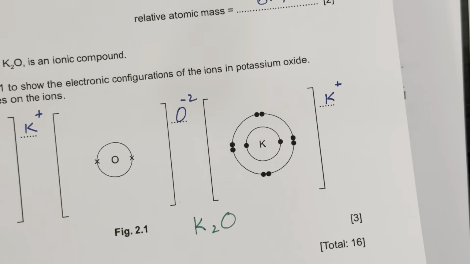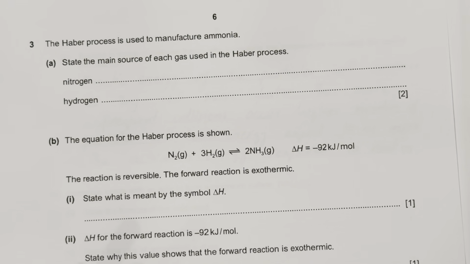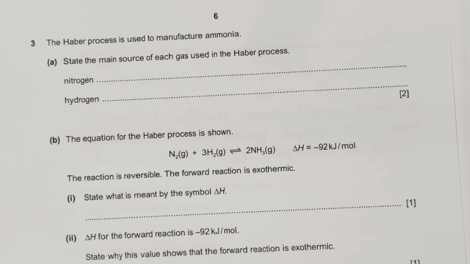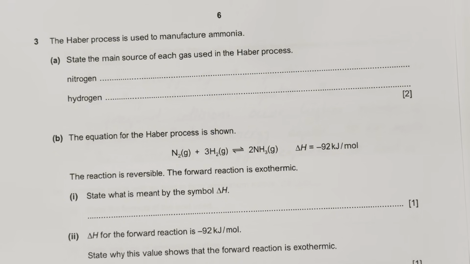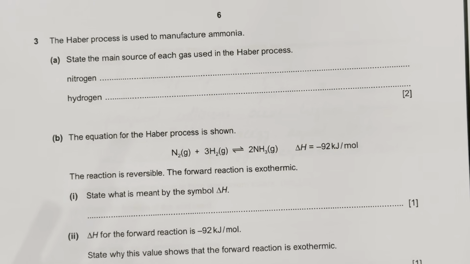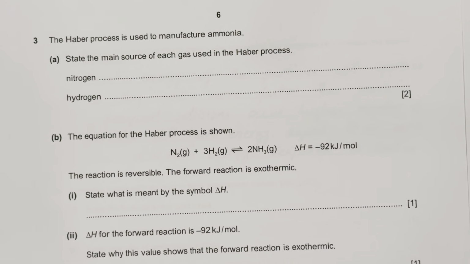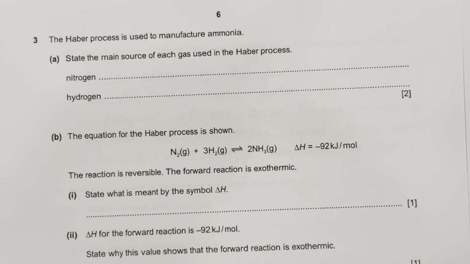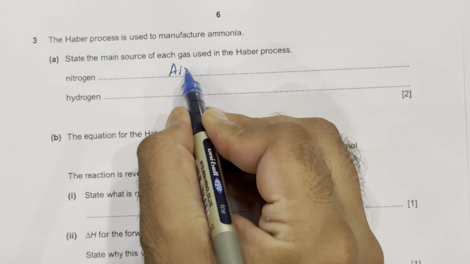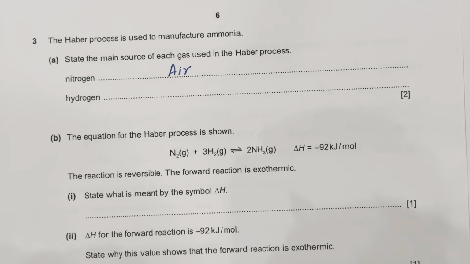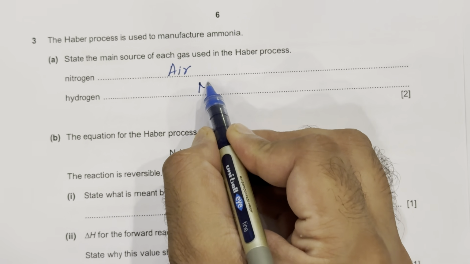So this was the simple question number 2. Now we will move to question number 3. The first few parts are related to the Haber process, then to energetics, then I think to the rate of reaction. So we're going to start. The Haber process is used to manufacture ammonia. State the main source of each gas used in the Haber process. So nitrogen's main source is air, and hydrogen's main source is methane.